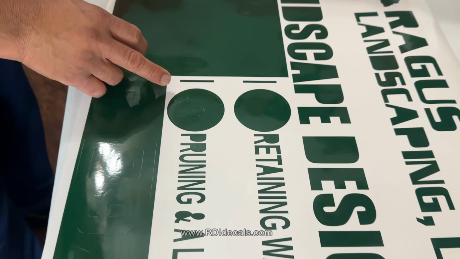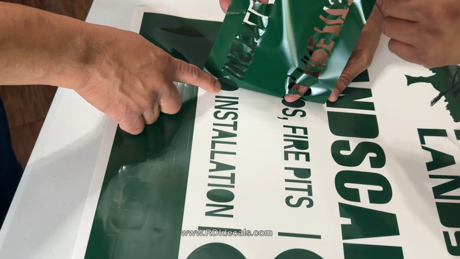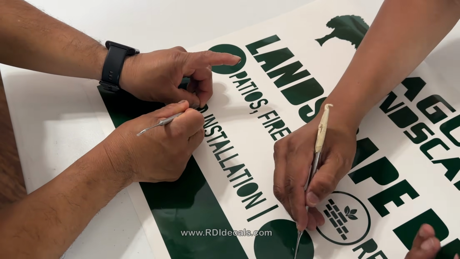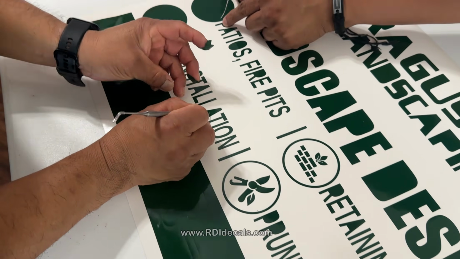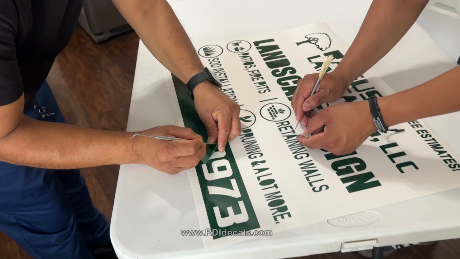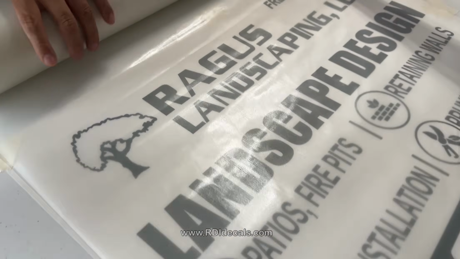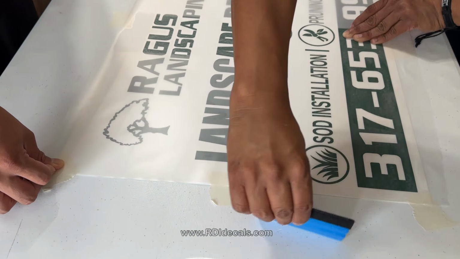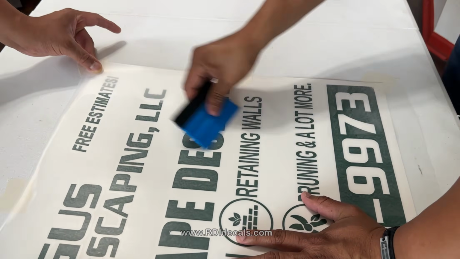We always add weeding boxes to our designs to make the weeding process much easier, especially when you're working by yourself and if you don't have a big family like we do. We were blessed to have many hands available for us. Now, the transfer, we're gonna use the R-Tape Clear Choice AT75, and this is the way we apply it.